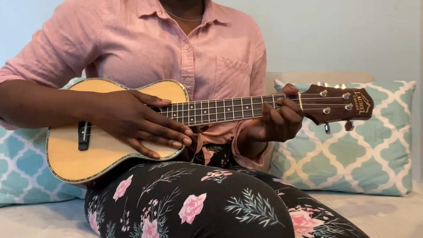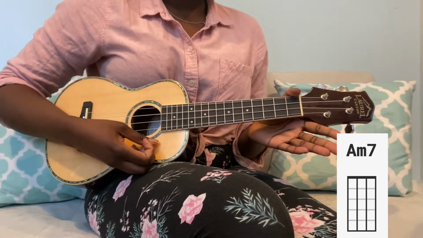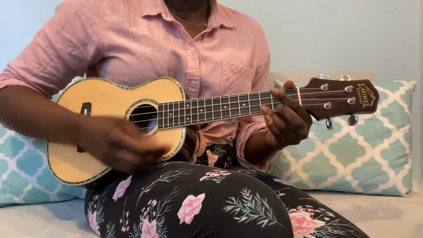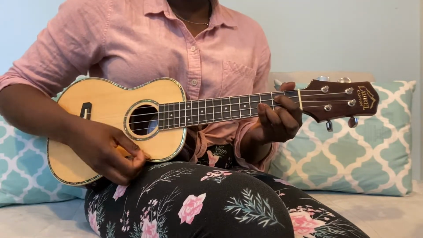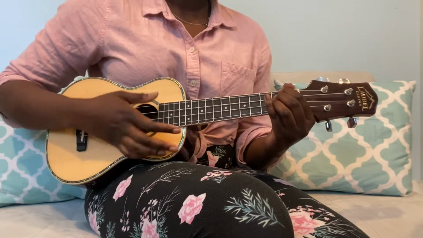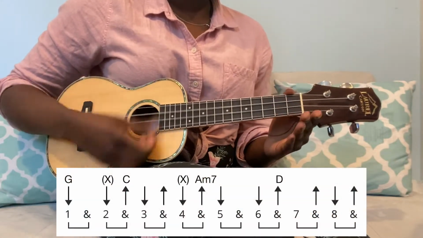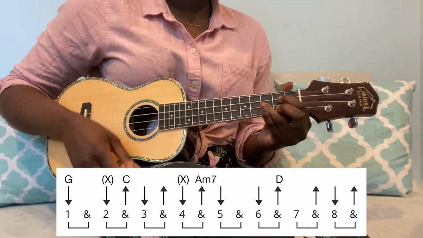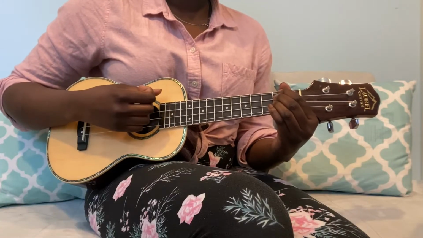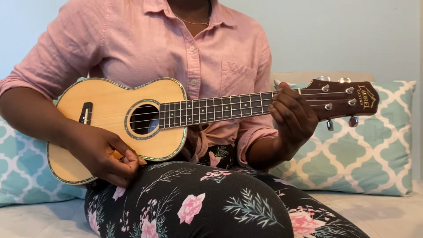The chords for this part are G, C, A minor 7, and D. And they're played with a mute between the G chord and the C chord, which means it goes G, mute, C, mute, A minor 7, D. Pair that with the strumming pattern, and you play that twice, and then you end on one more downstroke of D to complete the phrase.